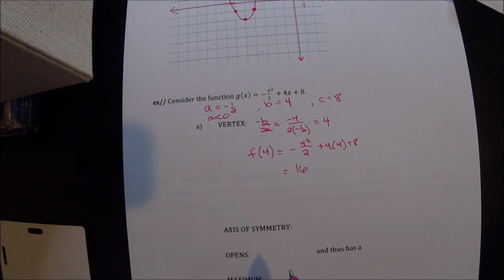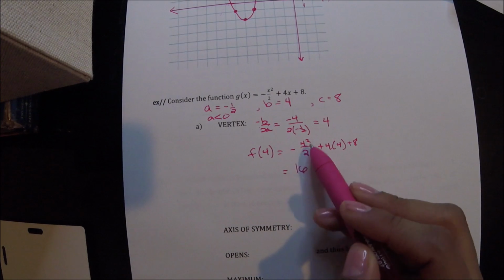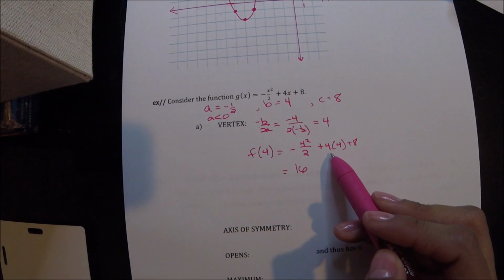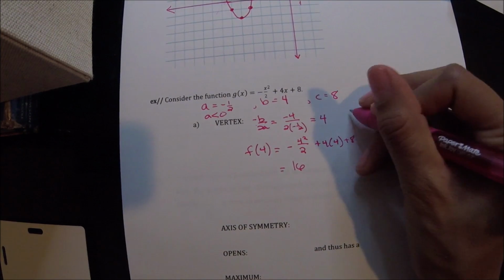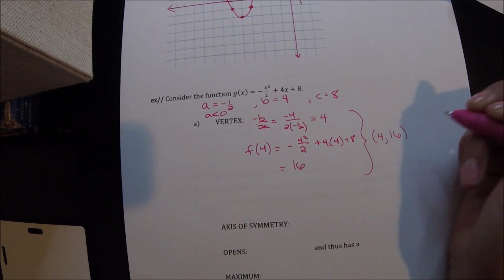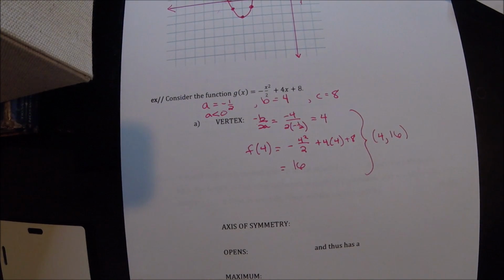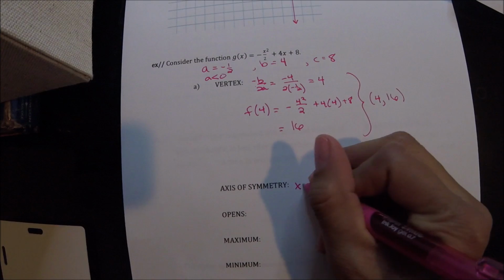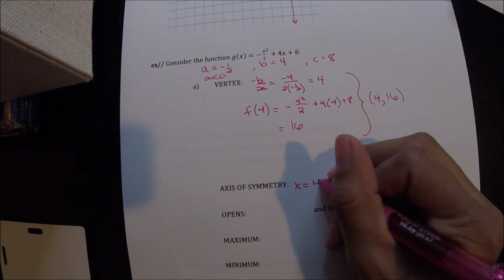Alright, so this is telling us that the vertex is (4, 16). Okay, and then the axis of symmetry is going to be x equals 4, since it goes through the vertex.